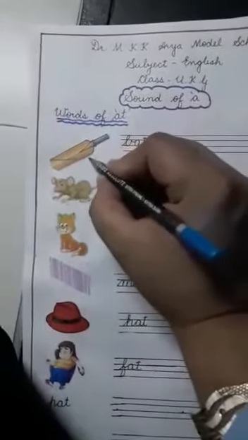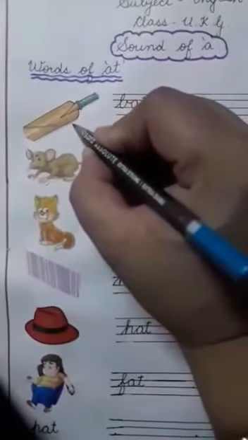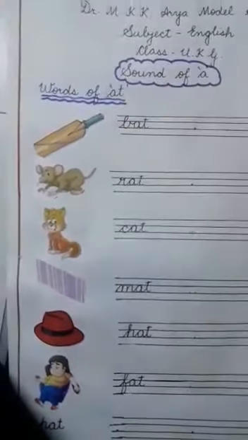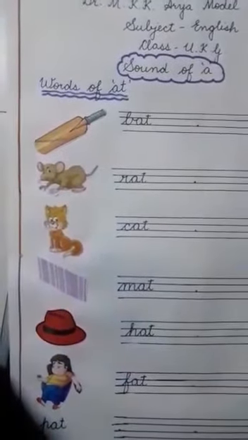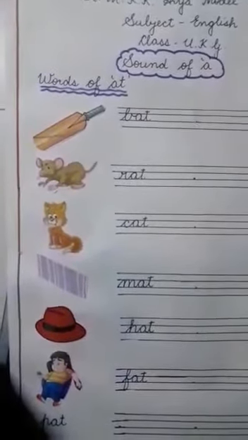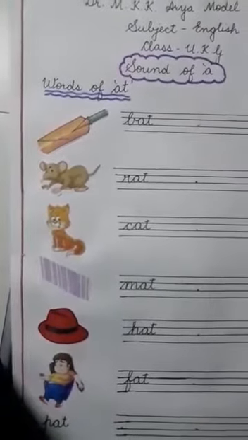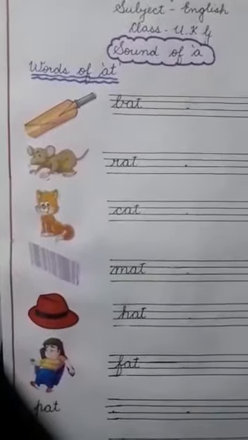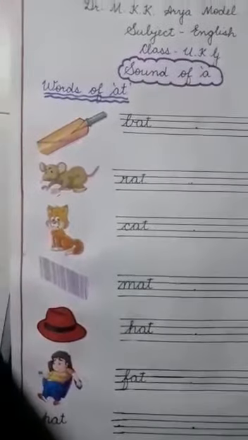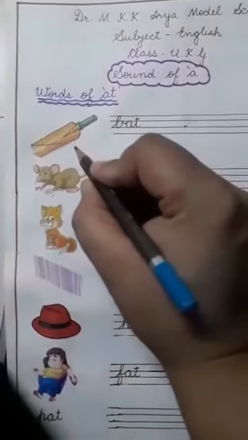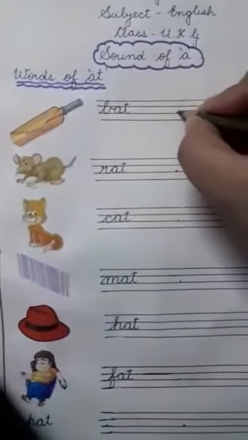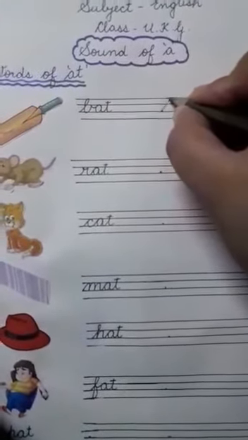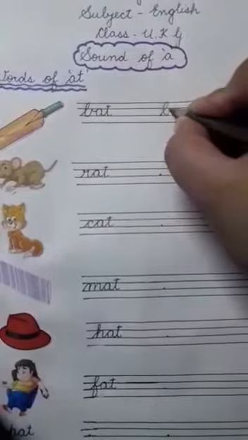So look at the first picture, children. Which is the first picture? The first picture is of bat. Do you have bat? Very good. Do you play cricket at home? Very good. All know what is bat, right? All have bat to play. So this is bat. How will we write bat? This is b. B, b.